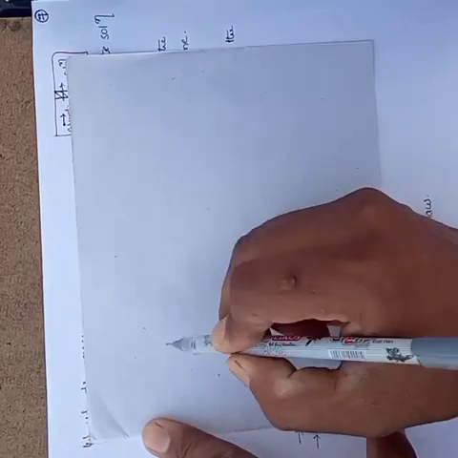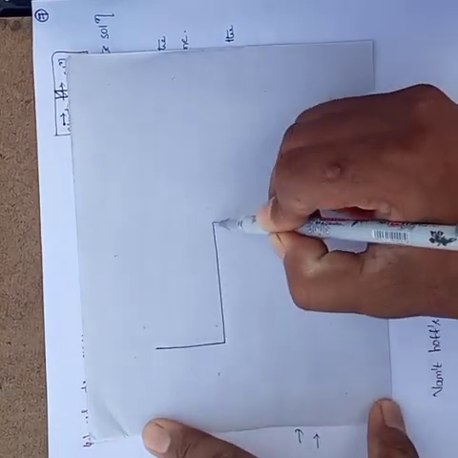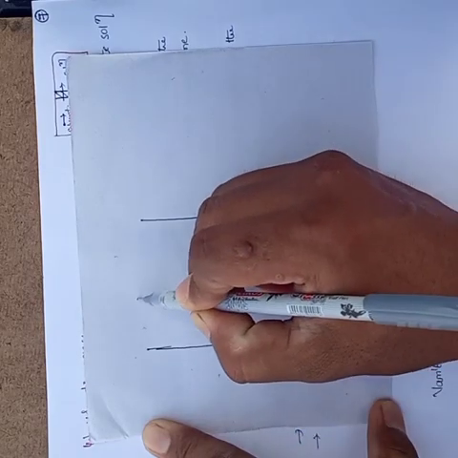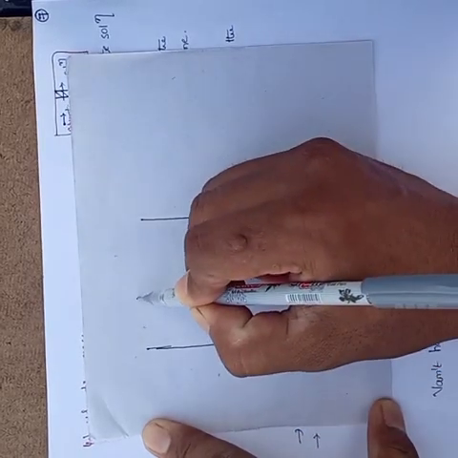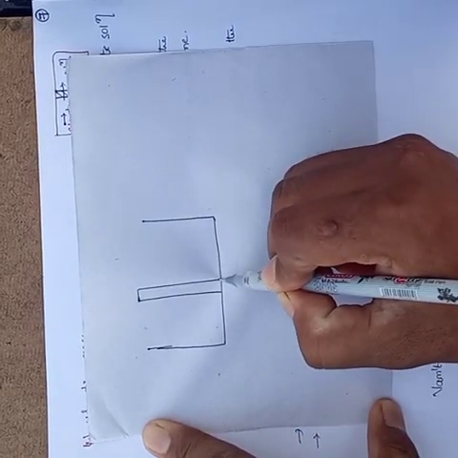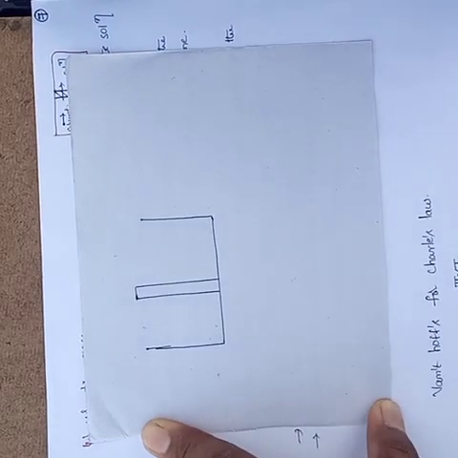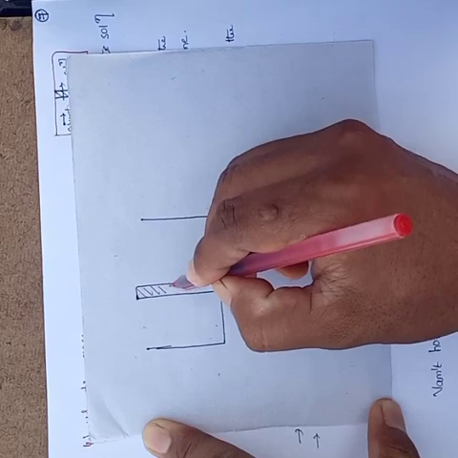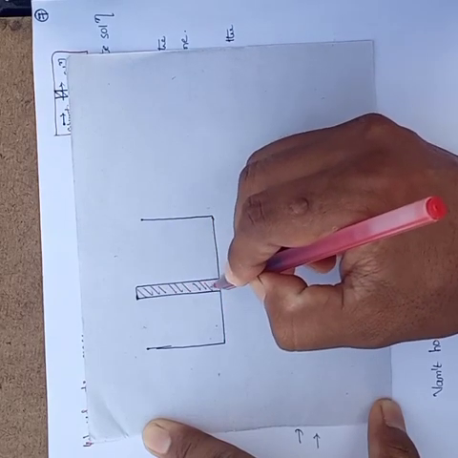For example, you can take one big container. This big container has two portions, separated by a semi-permeable membrane. Assume that this is the semi-permeable membrane.